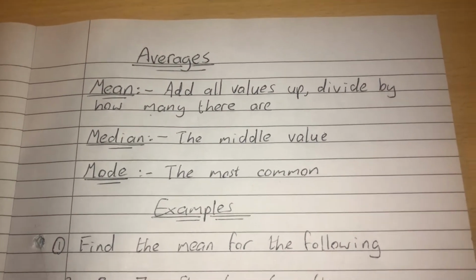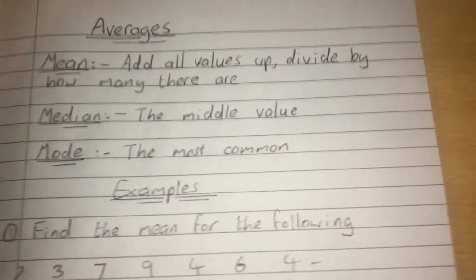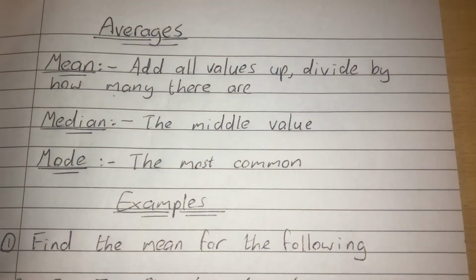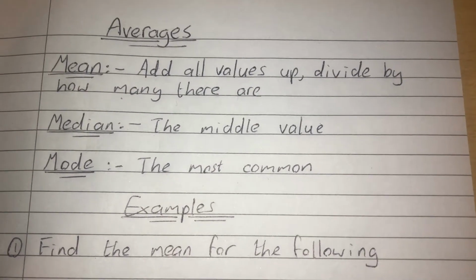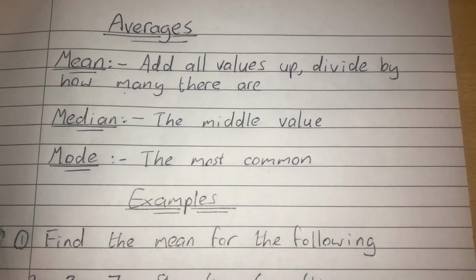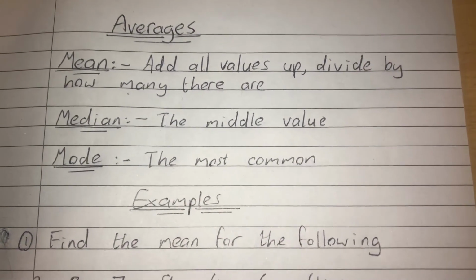Okay, so in today's lesson, we're going to look at our different types of averages. I'm going to explain how we find our different types of averages, as well as what some of the advantages and disadvantages of these different types of averages are, and what we might or might not use them for. Also, during the examples, I'll show you how, when given a set of data, to find the averages.